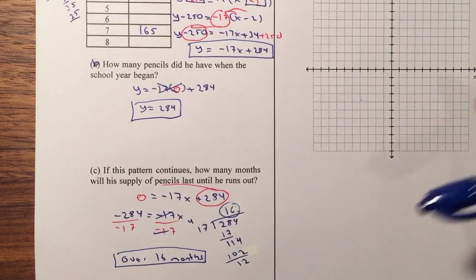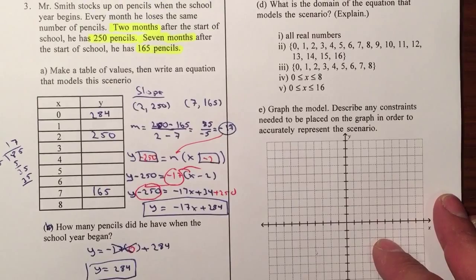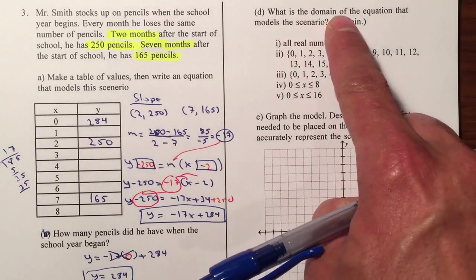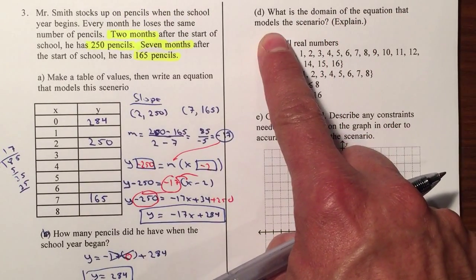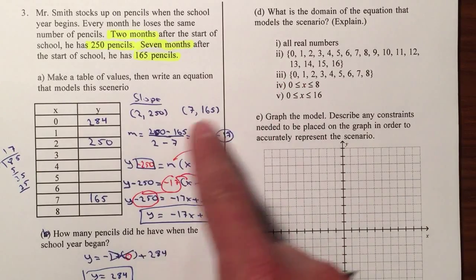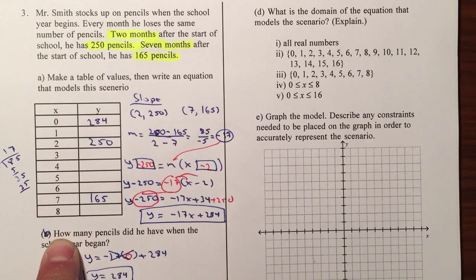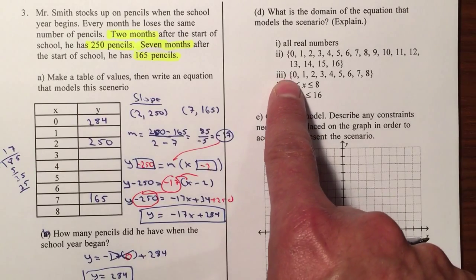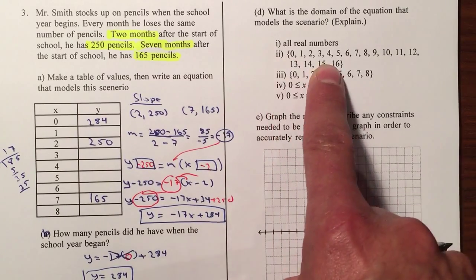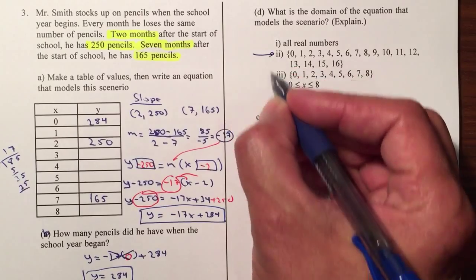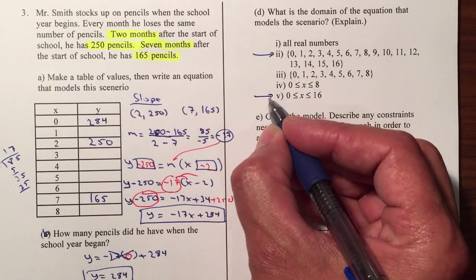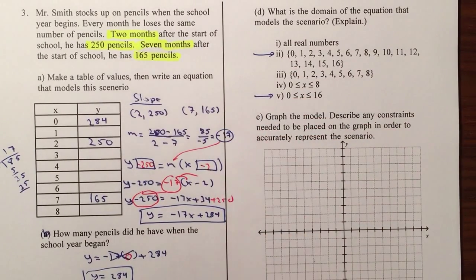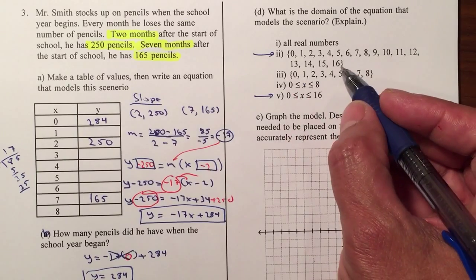Now, for letter D, what is the domain of the equation that models this scenario? So the domain is your x values. And notice that it's going to take 16 months. So it's going to be from 0 all the way to 16. So it can be either number 2 or number 5, since it has to be from 0 to 16.